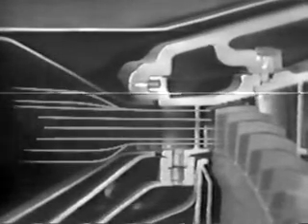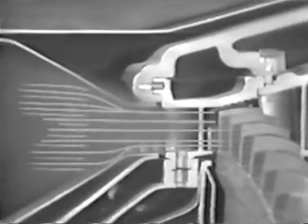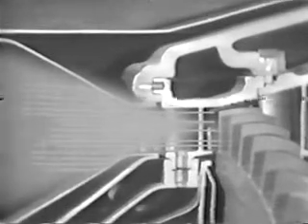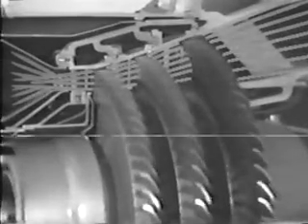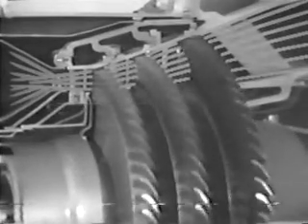Also, by using heat of combustion to rapidly expand the secondary air, a great increase in airflow occurs. Airflow that will directly turn the turbine to produce power. It is in the turbine section where power is finally produced. The expanded gases from the combustor turn the fan-like blades of the turbine, producing rotary power.